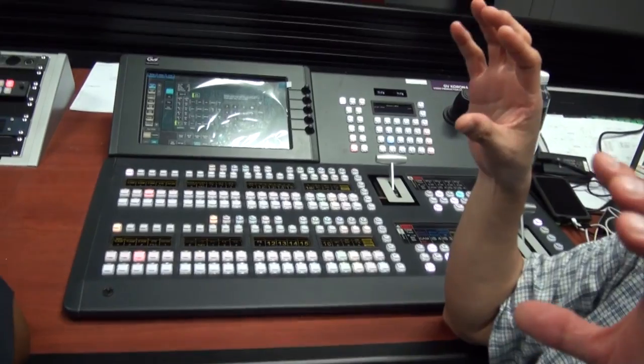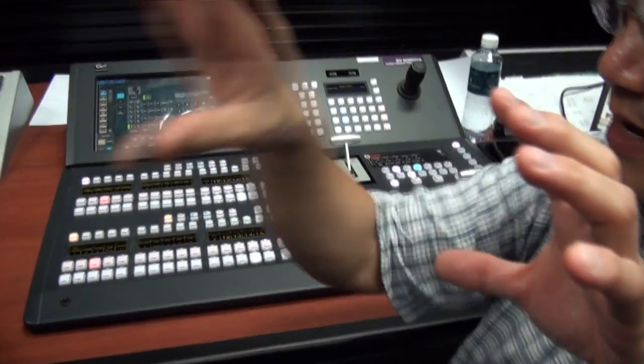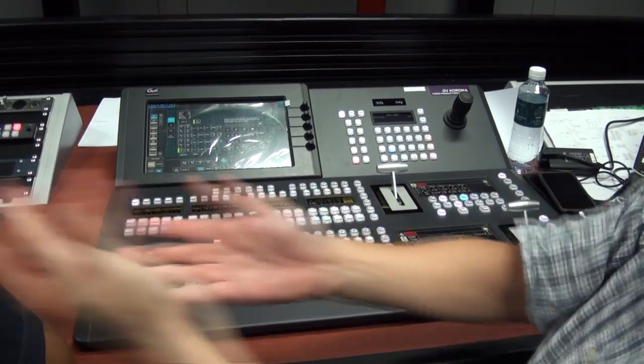So it will do like this: A and B, A, zip, B. Alternating. Okay. Now you do.